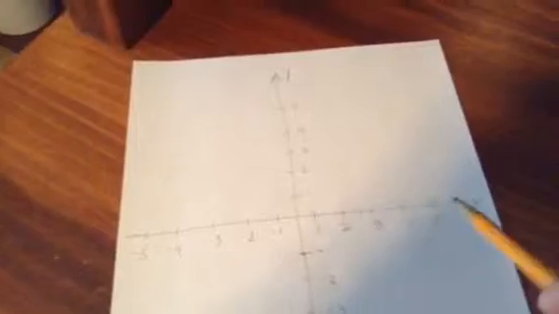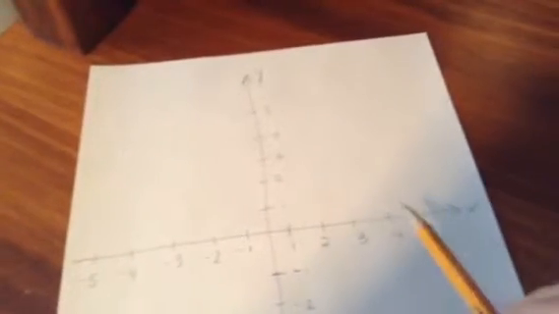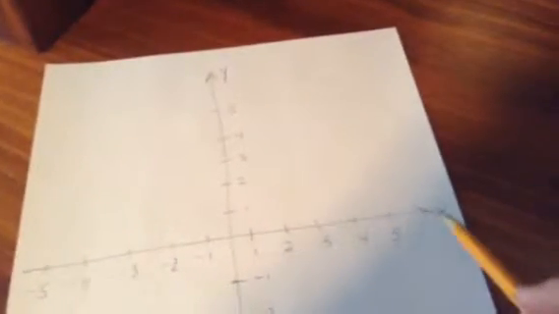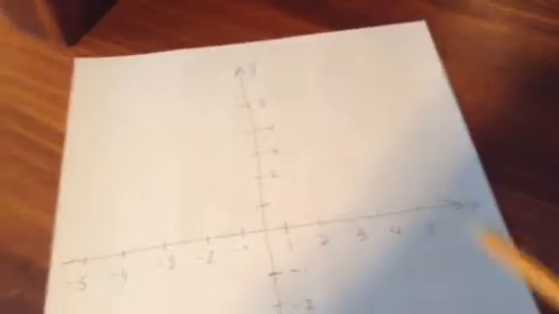A Cartesian plane is basically a number line. You have a horizontal number line and a vertical up and down. The horizontal, the sideways one, is called X, and the up and down, the vertical, is called Y. It has positive and negative numbers.